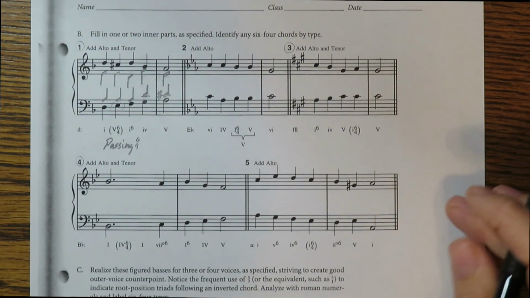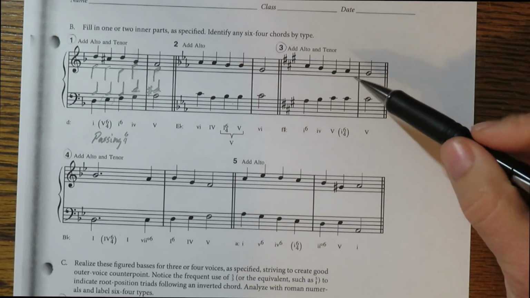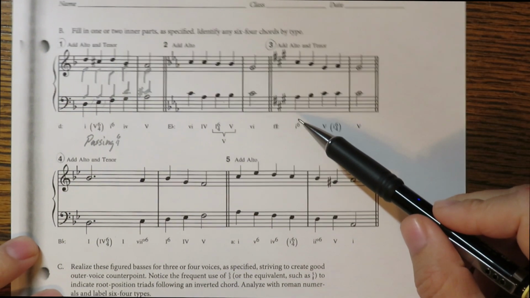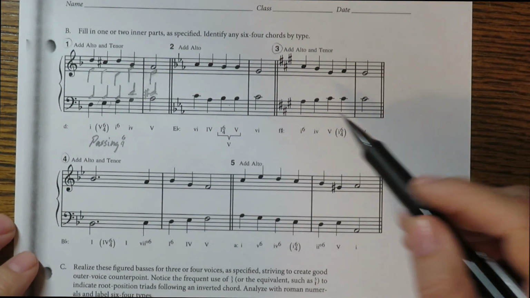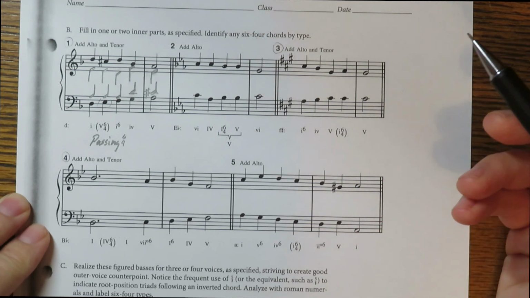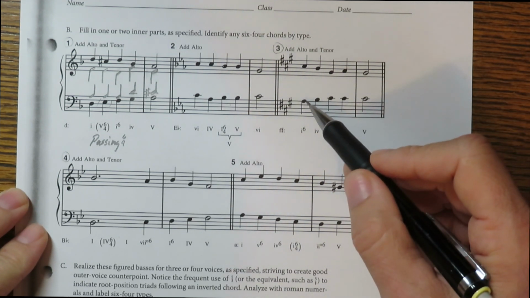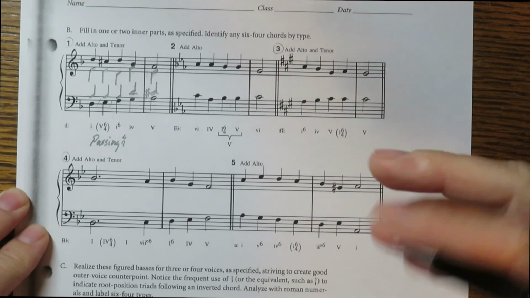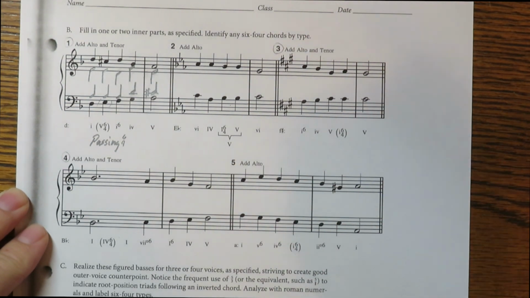Now, number 3. We're in F sharp minor. Okay. And our first chord is a 1/6. So F sharp minor over A. So F sharp minor is F sharp, A, C sharp.